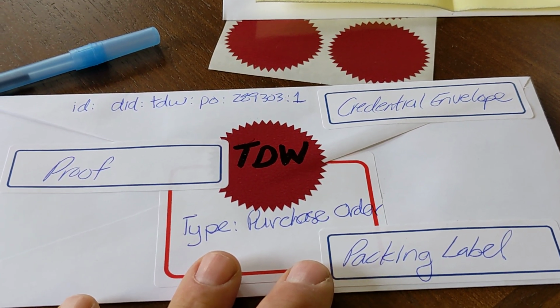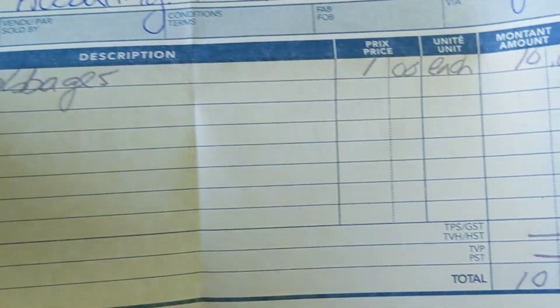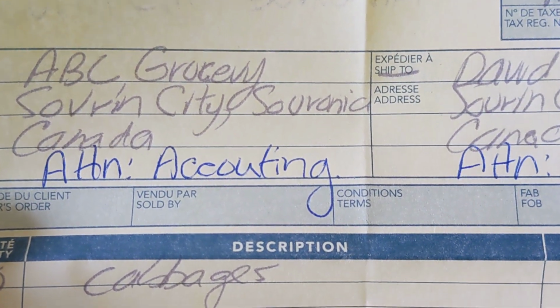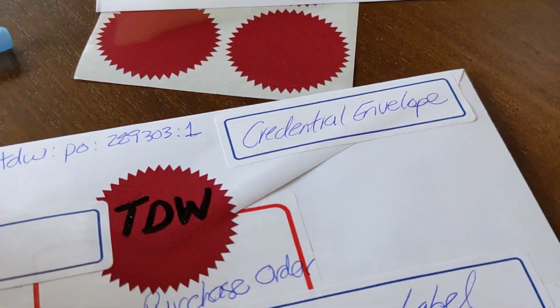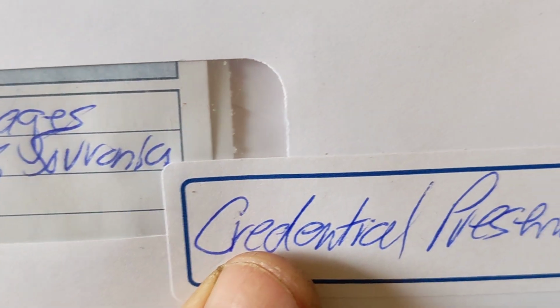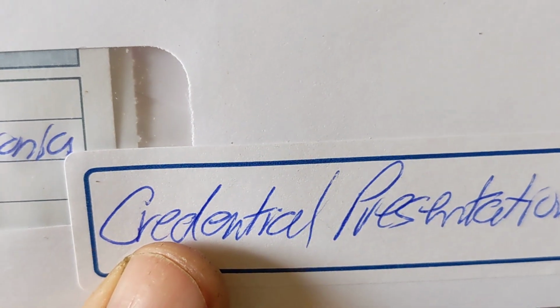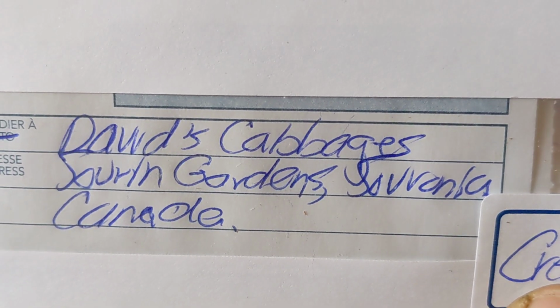The idea is a credential, such as a purchase order, of which here is a copy, for 10 cabbages at $1 per cabbage. It's being ordered by ABC Groceries, and it's being ordered from David's Cabbages. The original copy of the purchase order is inside the envelope, and the envelope has a window which enables a credential presentation, the ability to show selected information on the credential.